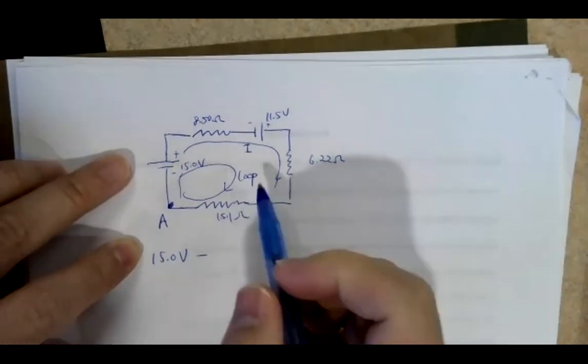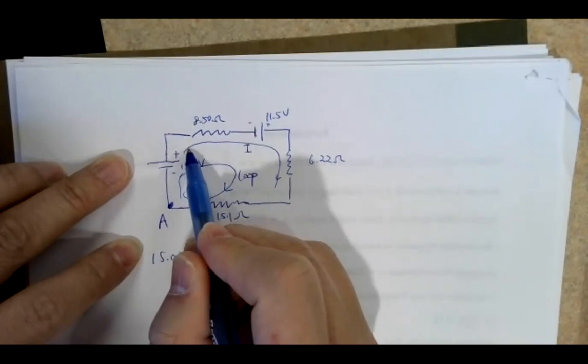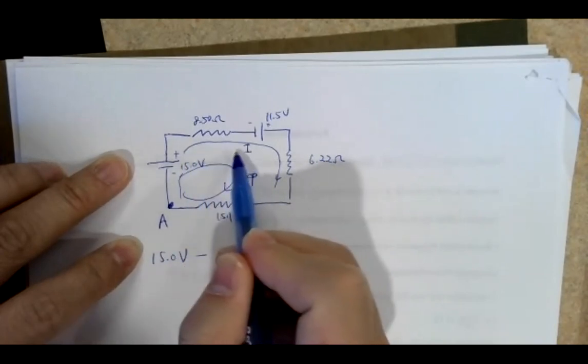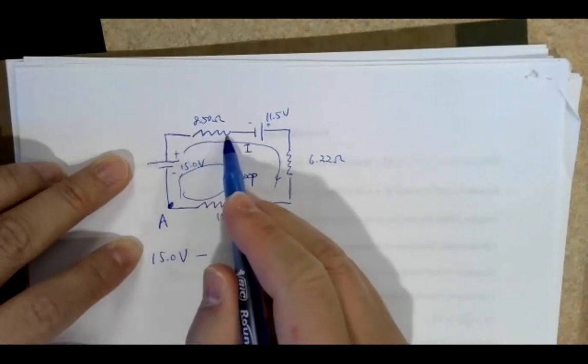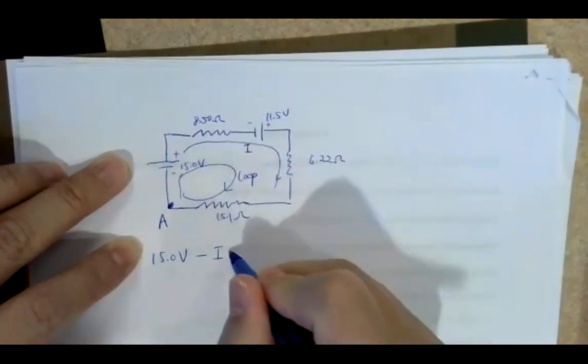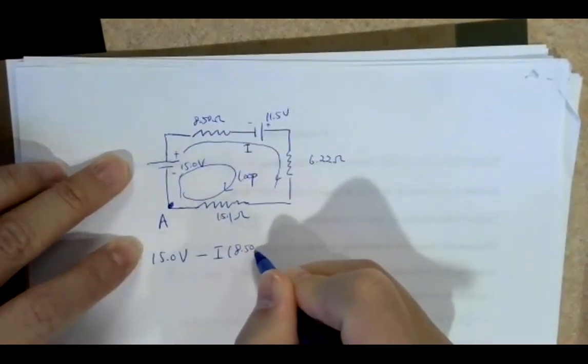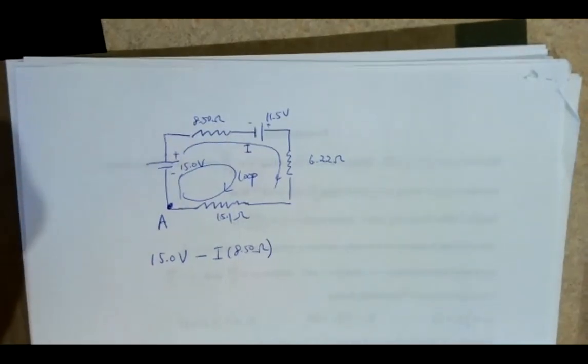Okay. Now you are going through a resistor. All right. And that's the direction of current. That's your loop. So then the potential across a resistor here will be negative. Okay. So negative of I times the R according to Ohm's law, okay? I times 8.5, okay?